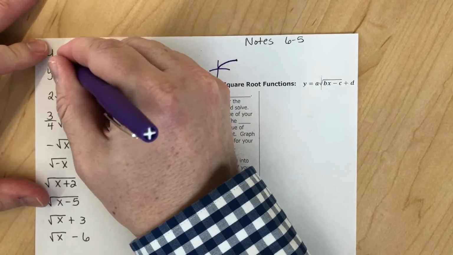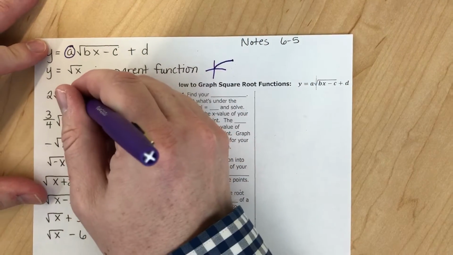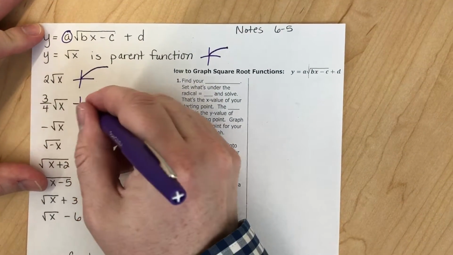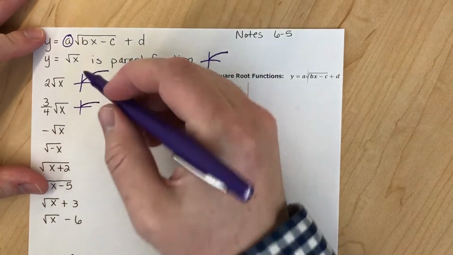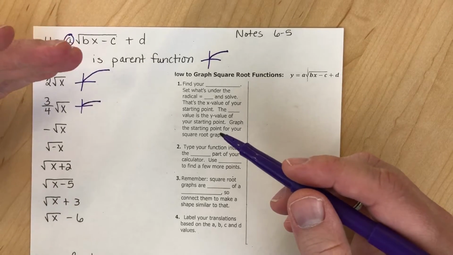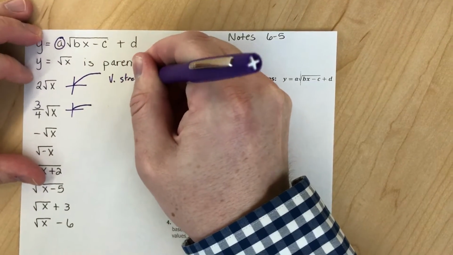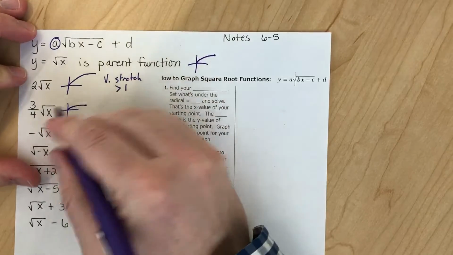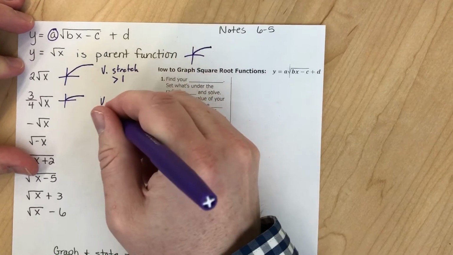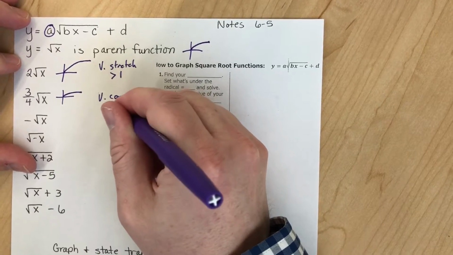If you make any change to a, it's gonna change how far away from the x-axis that's gonna go. So 2 square root of x is gonna go bigger. 3/4 the square root of x is gonna go smaller, okay? It's just an expansion. Is it taller? Is it smaller? This is my a value, so that's what it's gonna do, a vertical stretch if it's bigger than 1, and then a vertical compression if it's between 0 and 1, okay? It's one of those fractional values.